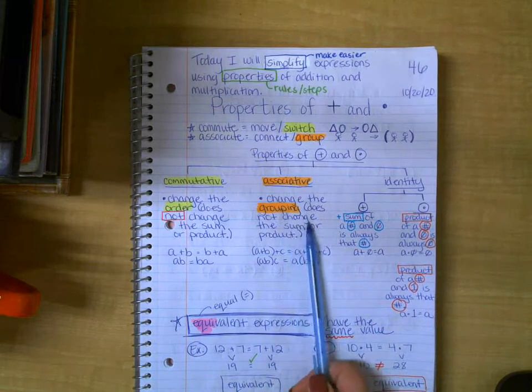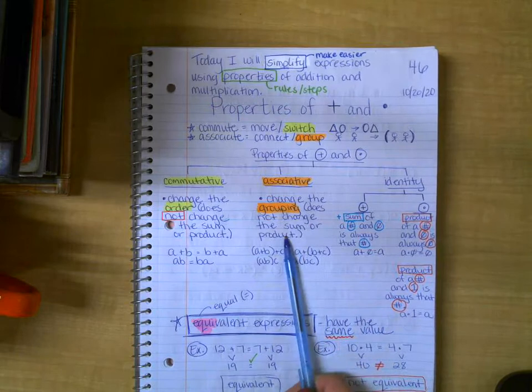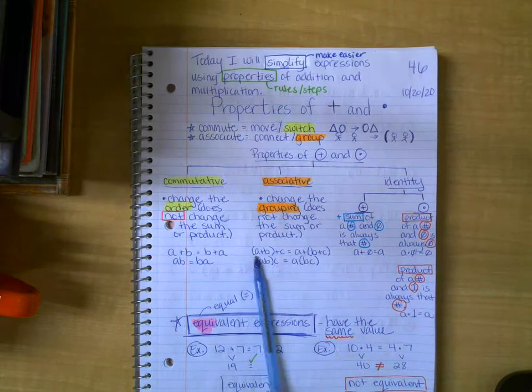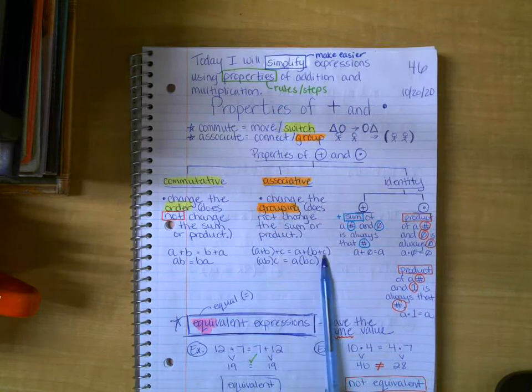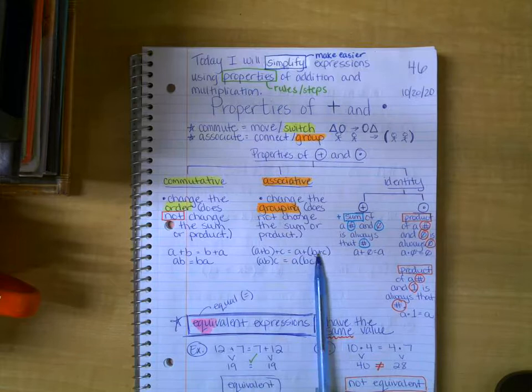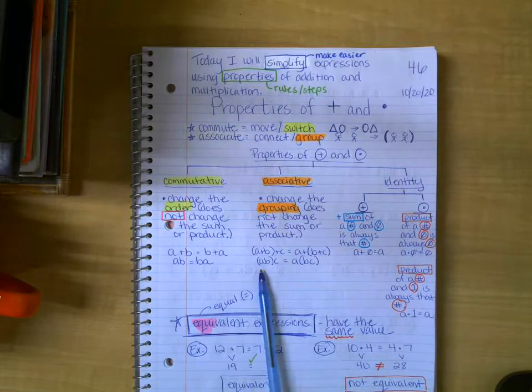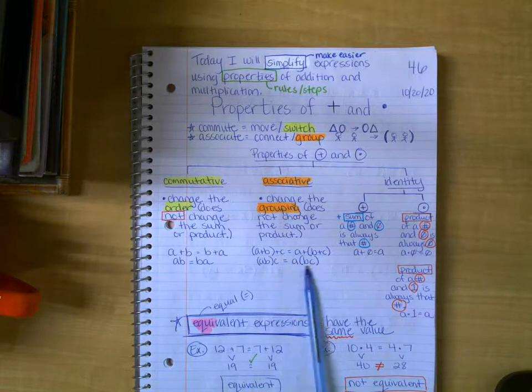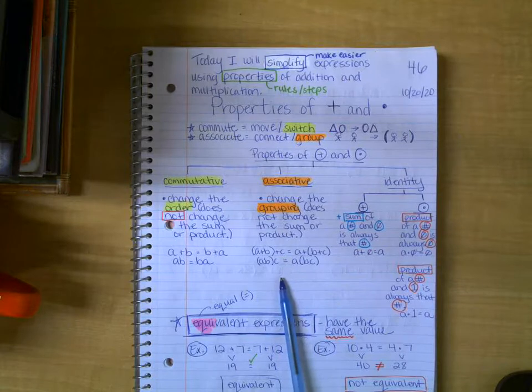The associative property means that you can change the grouping of your numbers or variables. This does not change, again, the sum or the product. So whether you have A and B grouped together and add first, or B and C grouped together to add first, it doesn't matter. The overall sum will come out the same. And the same with multiplication, whether you have A times B and then you multiply C, or B times C and then you multiply A, the answer is going to be the same.